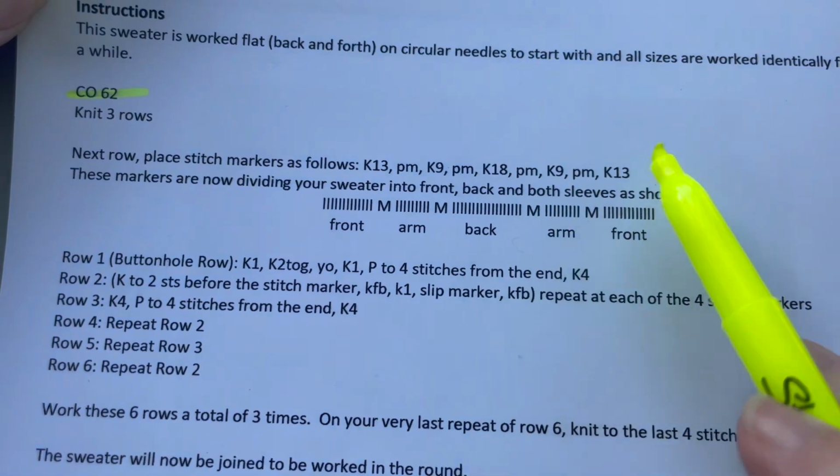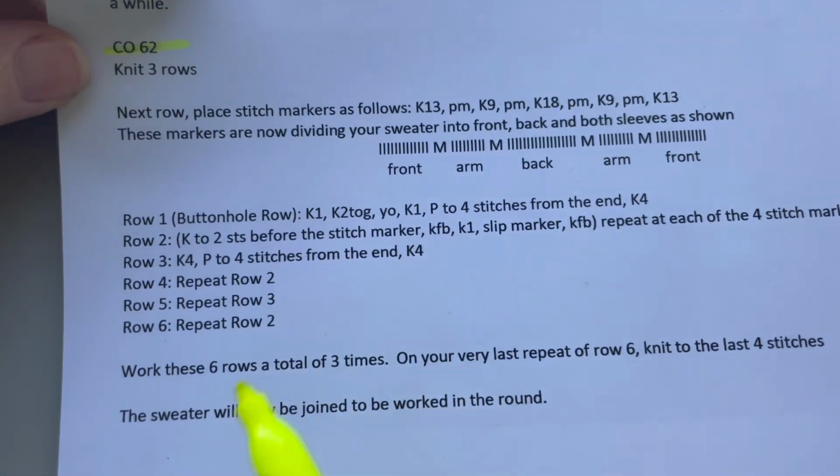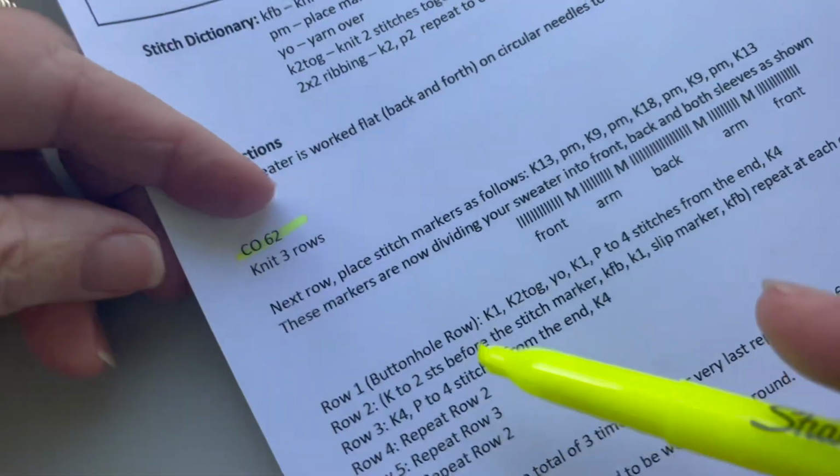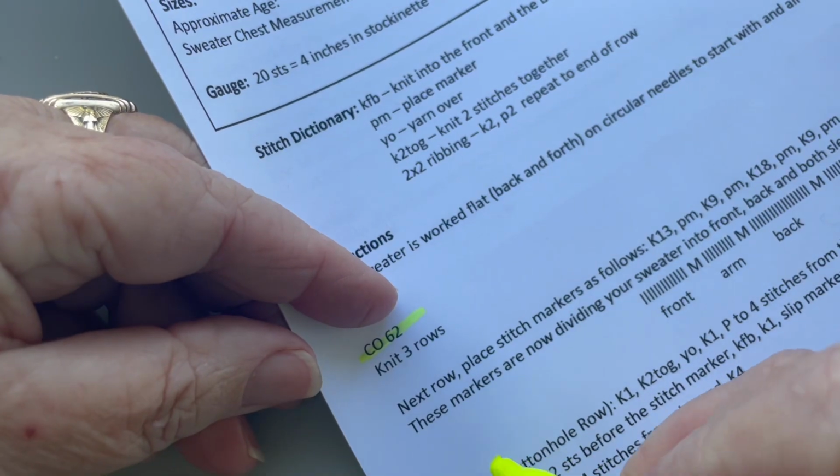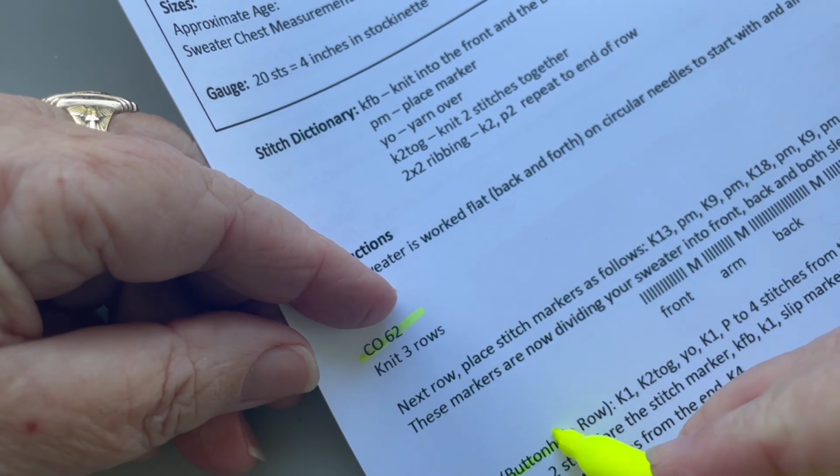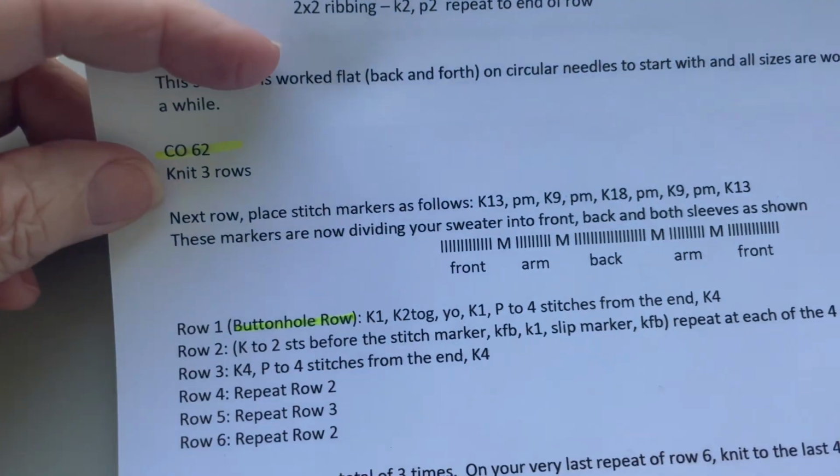And those are your 4 markers. Okay. And then buttonhole row. Now, buttonhole rows are important. There are actually 3 buttons on this, so you want to make sure you don't miss buttonhole rows.